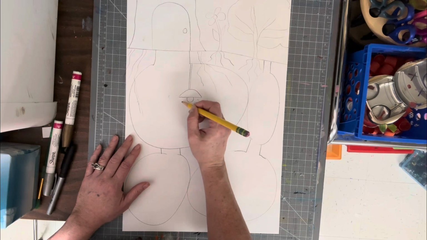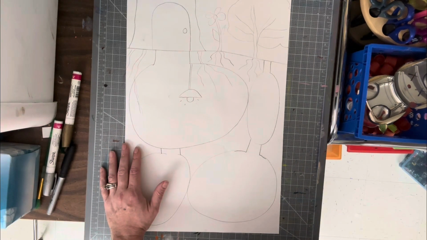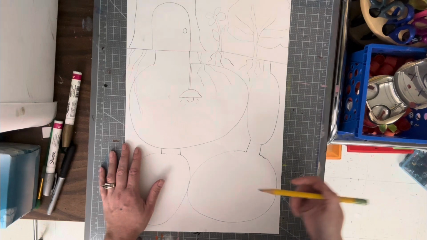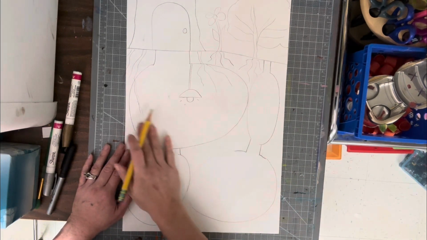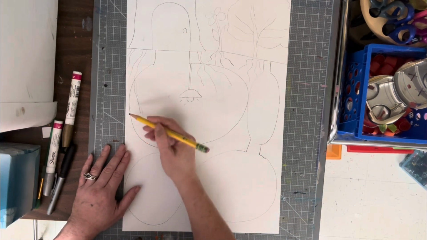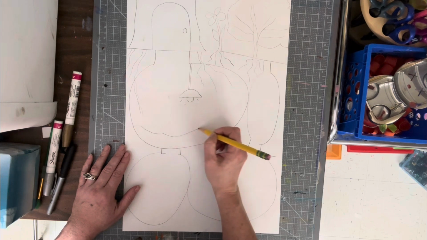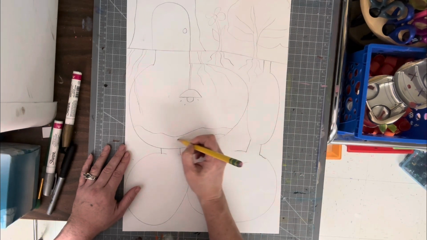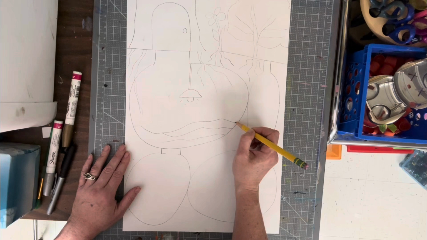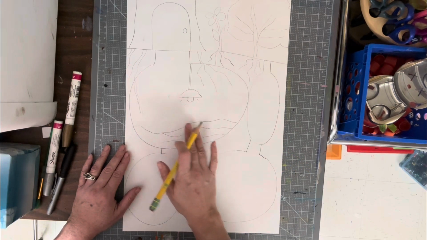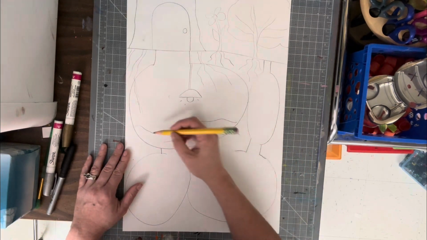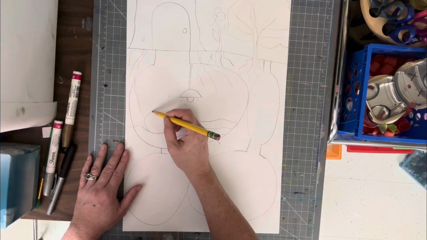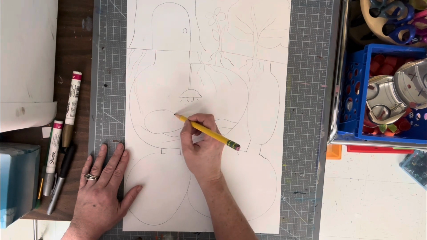I'll have the light kind of coming in, and I think I'll have this one be like the bedroom, and I'll draw some little folded blankets. And then I'll draw my animal kind of sleeping here. So I'll have his little body here.